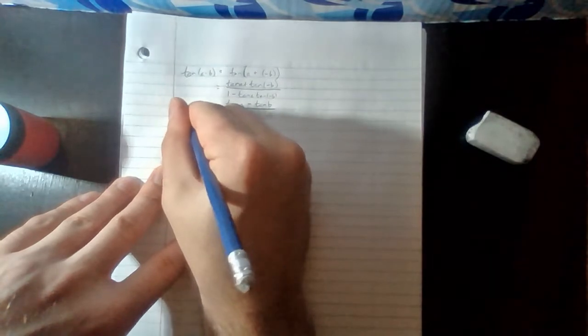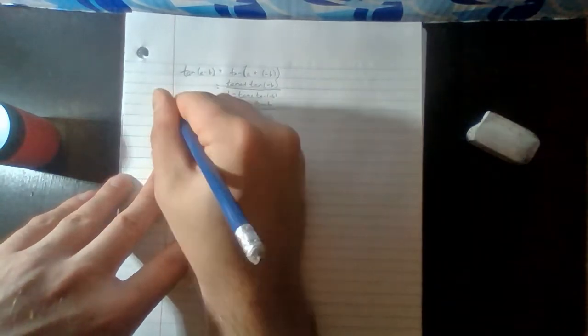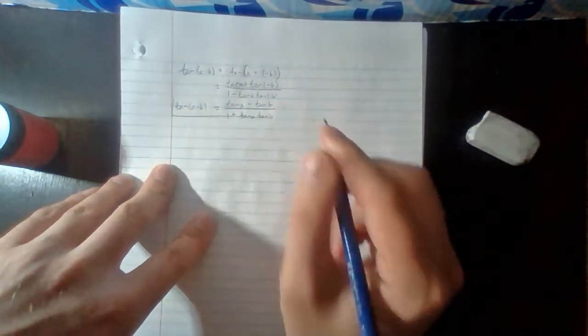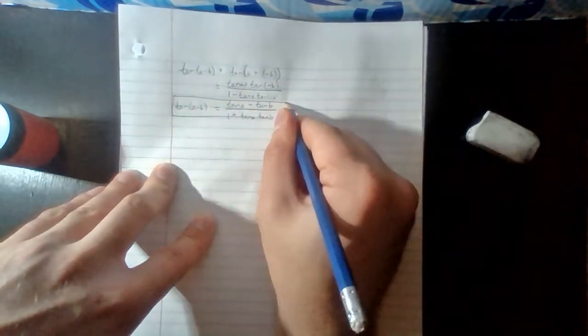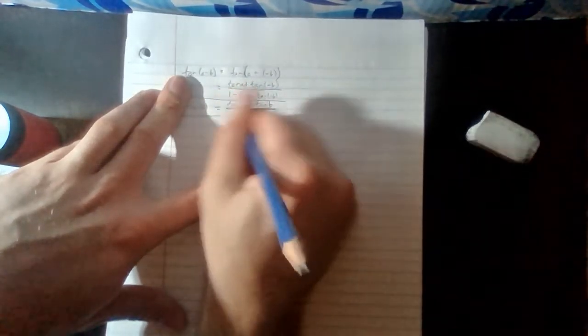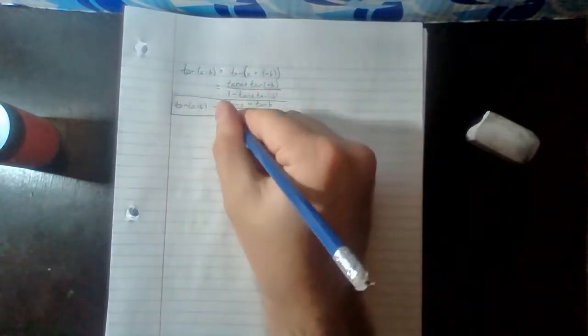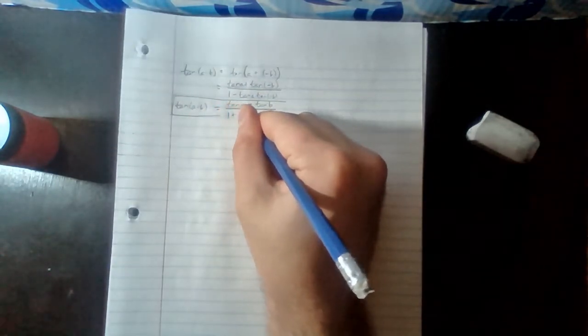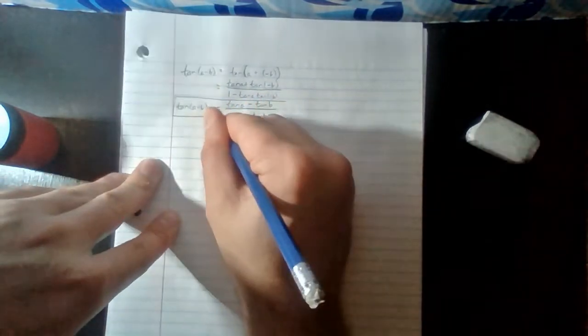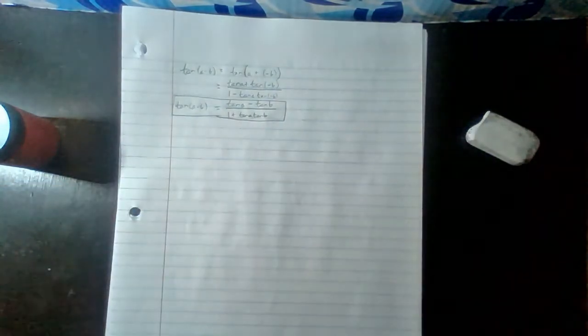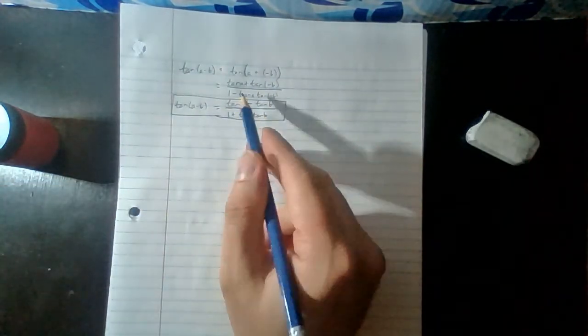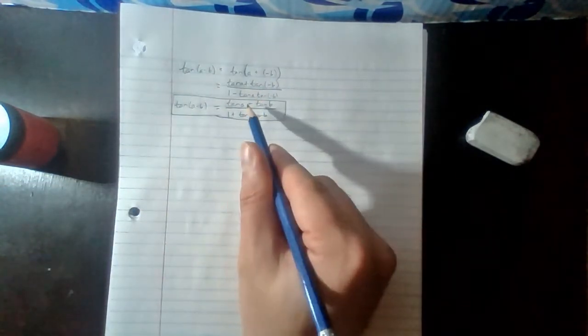Tan of a minus b is going to equal this here. So it's the exact same as our tan a plus b formula. Our signs are just switched.